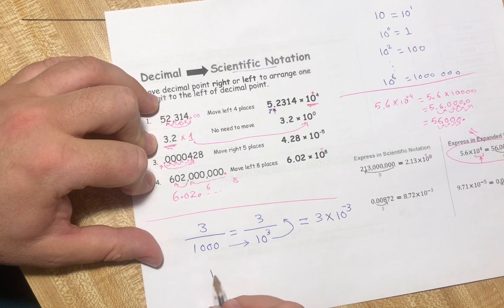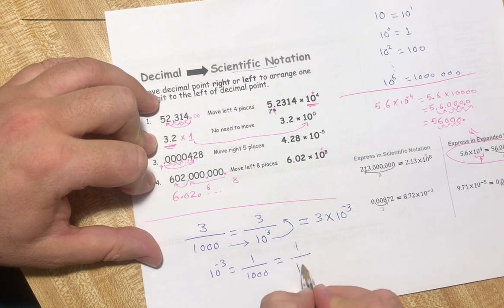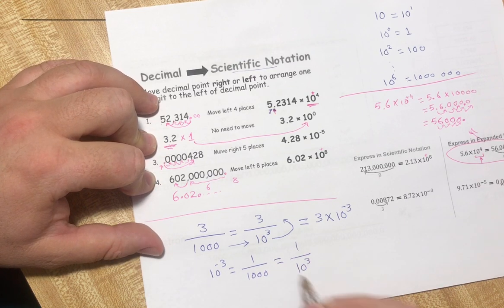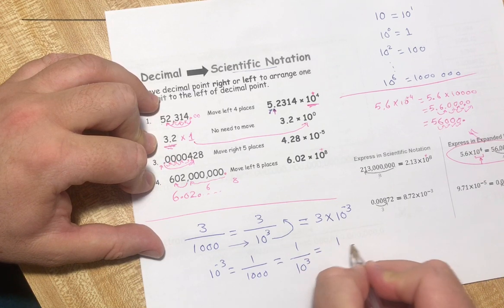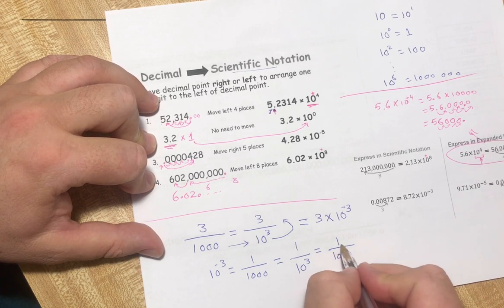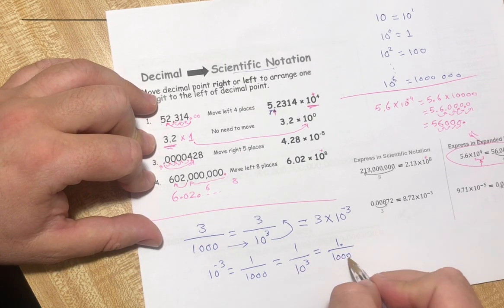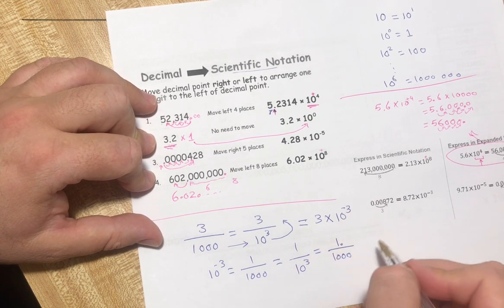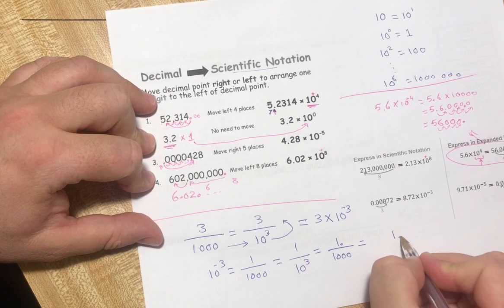So 10 to minus 3 is equal to 1/1000, or equal to 1 over 10 to 3, which is 1/1000, like this one. And I can move the decimal point from the right of 1 to the left of 1. If I use the minus sign from here, this is 1.